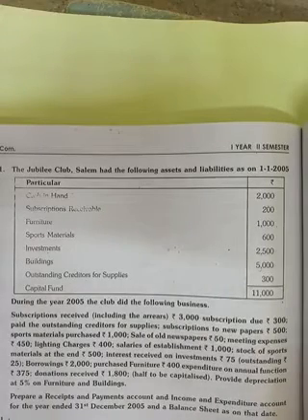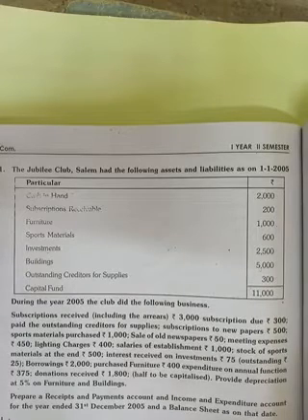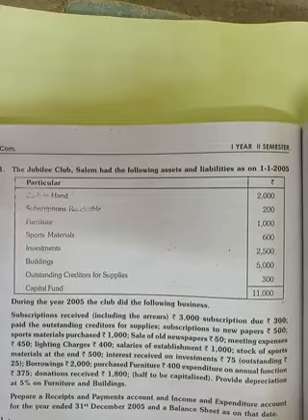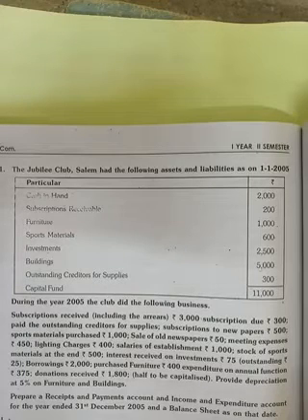Under that receipts and payments account, we will find the closing balance. Next is income and expenditure account, under which we'll find the surplus or deficit. Next is balance sheet.